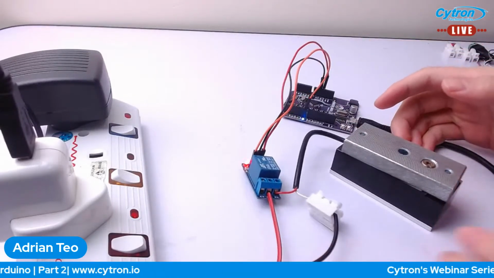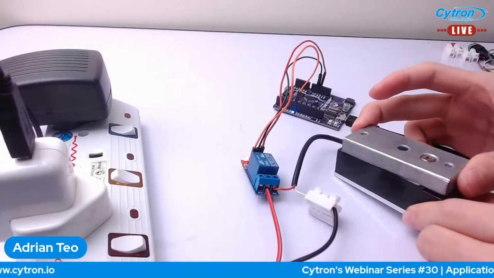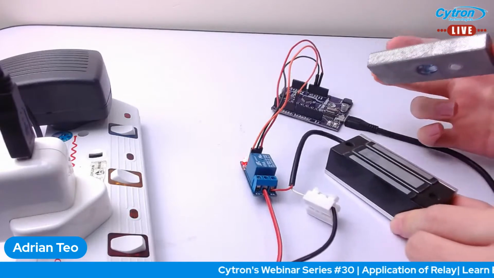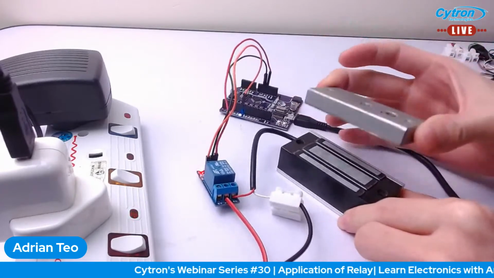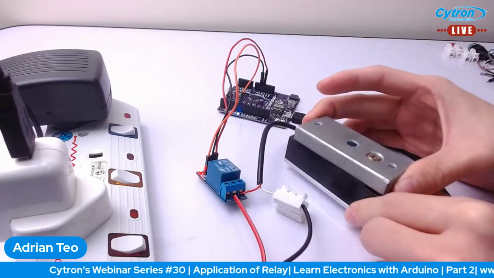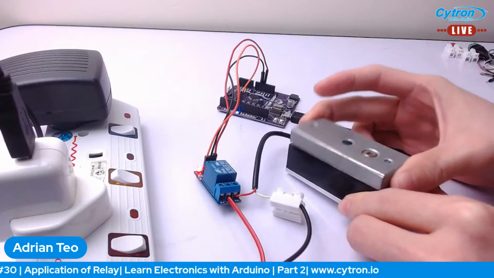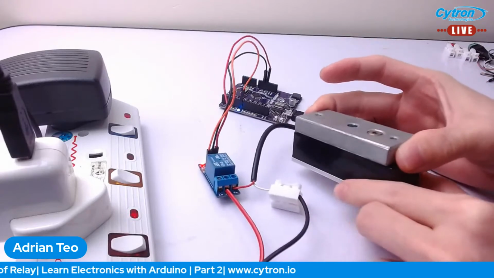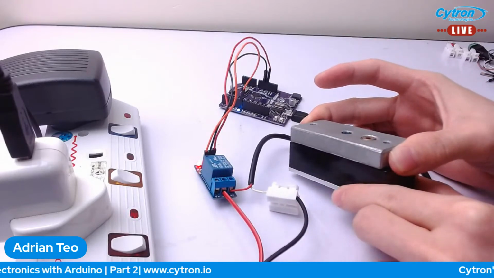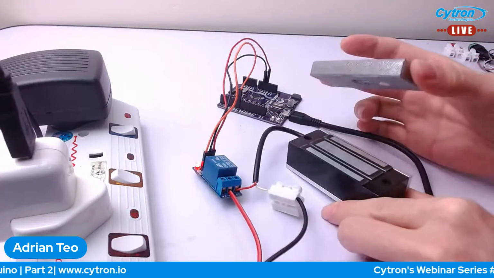So it's on for 5 seconds and then disconnect for 2 seconds. This is what the relay is doing right now. On for 5 seconds, disconnect for 2 seconds. On for 5 seconds, see? And then disconnect for 2 seconds. Okay.